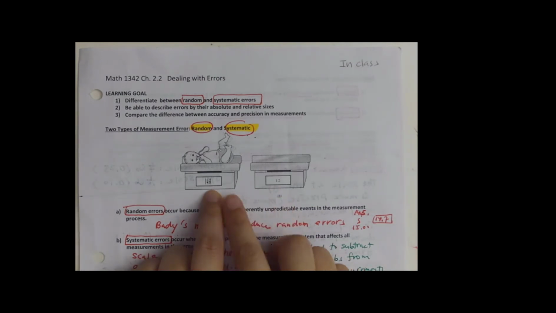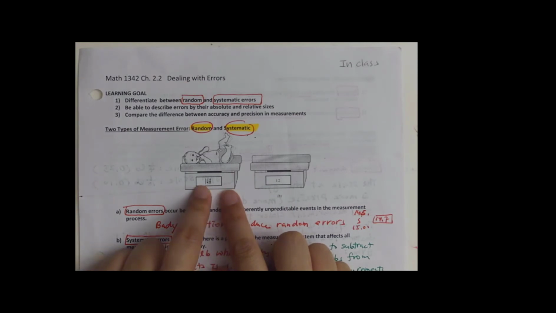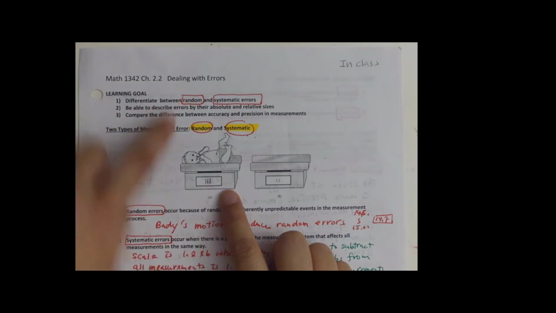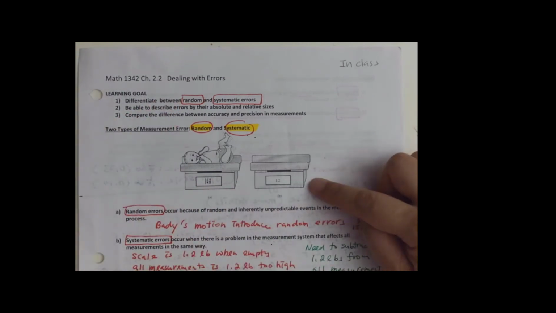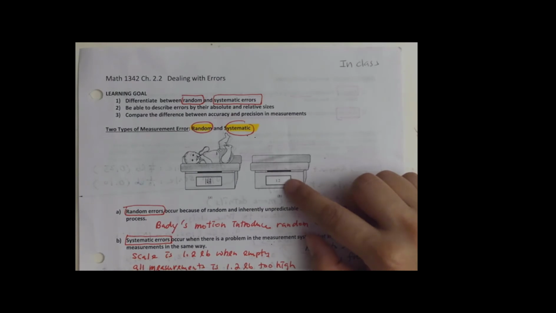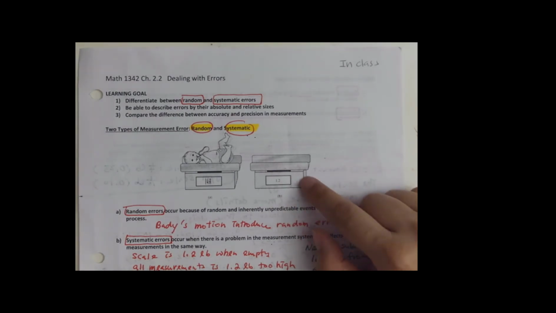So we talk about random and systematic errors. Think about the example we gave you. If you put a baby on the scale, it keeps moving around, so you cannot quite see if it is 14.5 or 15. So it has some error in there, and it happens randomly, so we call this random error. Or if you have an empty scale and it's still showing 1.2 pounds, and it's going to apply to everything you measure on this scale, this is a systematic error.